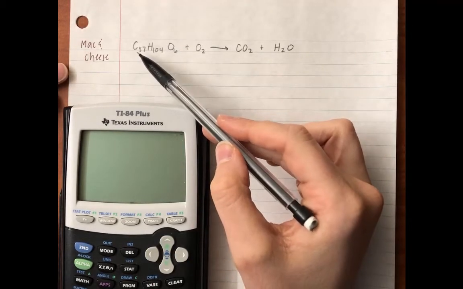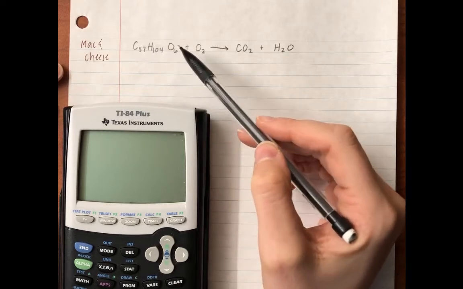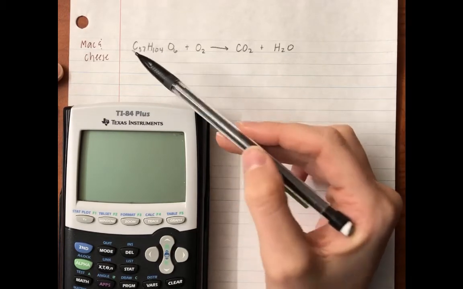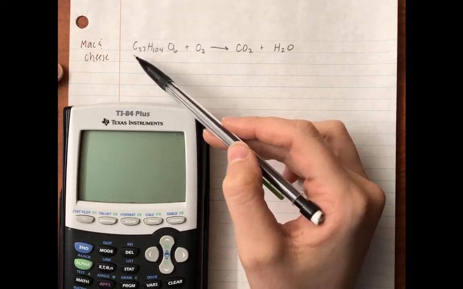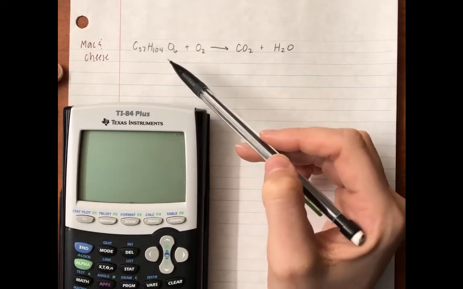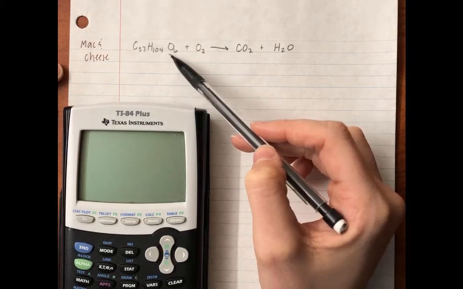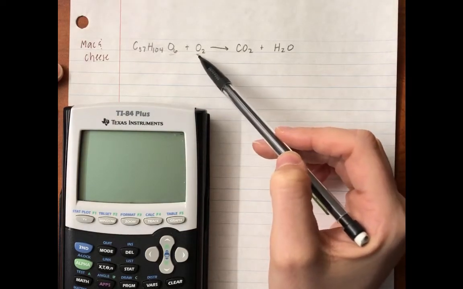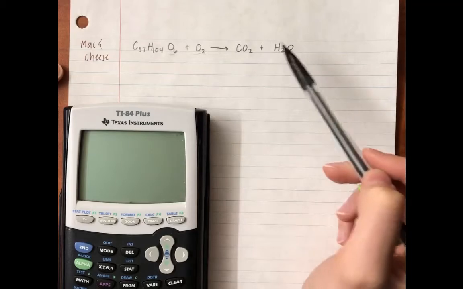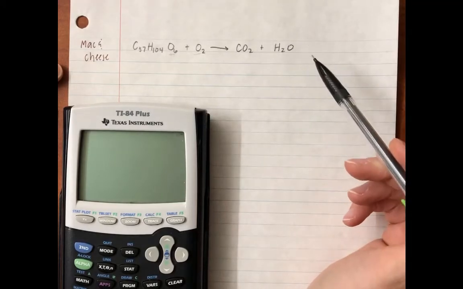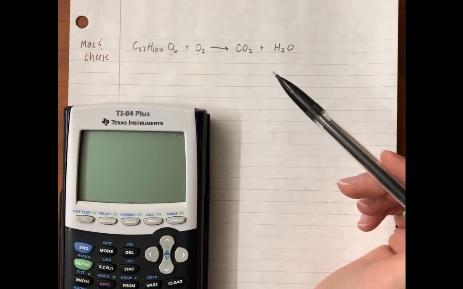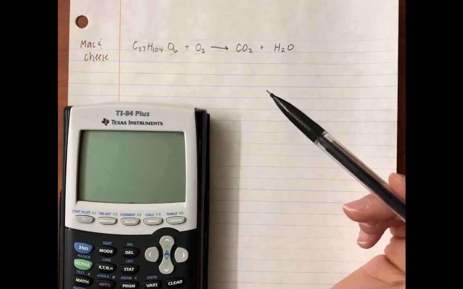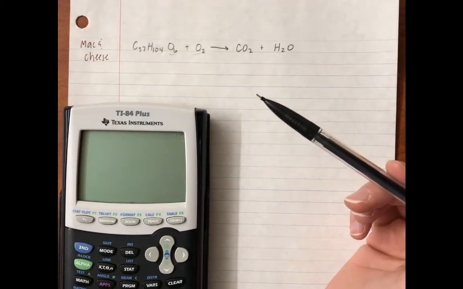We need to balance the C's, then the H's, then the O's. So what you need to do is you need to go through and balance the C's, then H's, then O's. Don't forget that you have 6 oxygens here and you have the O2 here. So you need to balance this combustion reaction. After you have your combustion reaction balanced, the problem says that you are eating one serving size of the food.